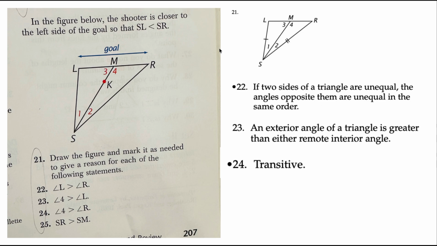Angle 4 is greater than angle L. We just talked about that in 23 and the reasons why. So transitive, what are we knowing? If that, then this. So if it is larger than L, it's also larger than angle R. Does that make sense?